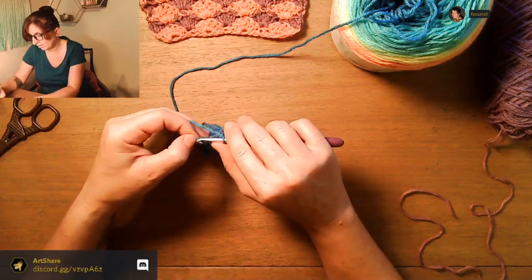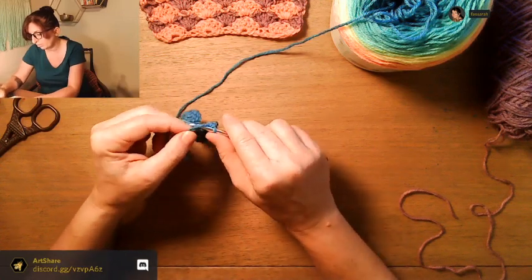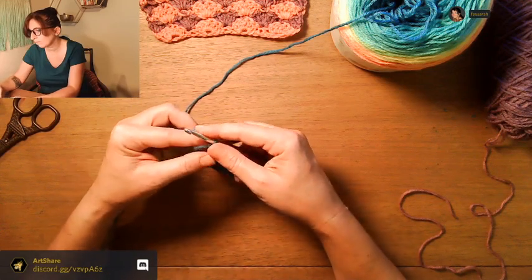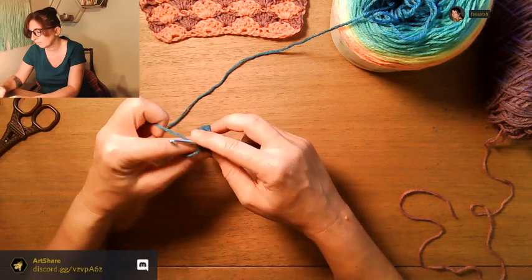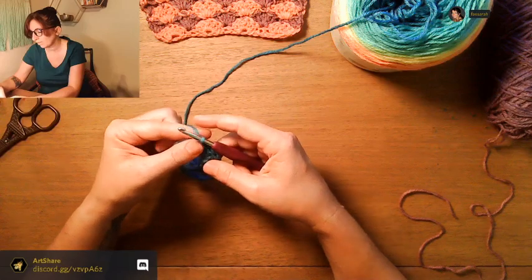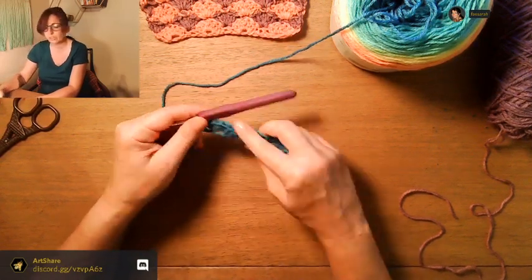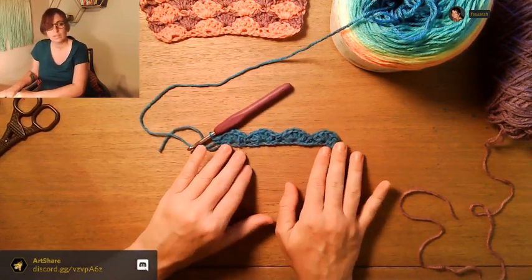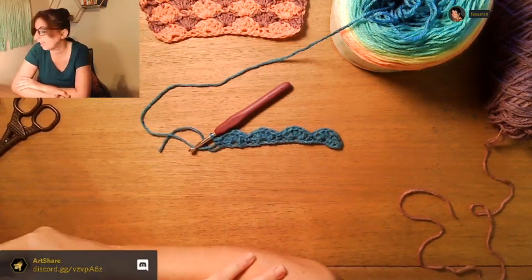Mine's hiding. But you skip 2. And then single crochet. All right, I'm going to let you guys catch up. So here's our shell. Now we're going to be introducing our next color.